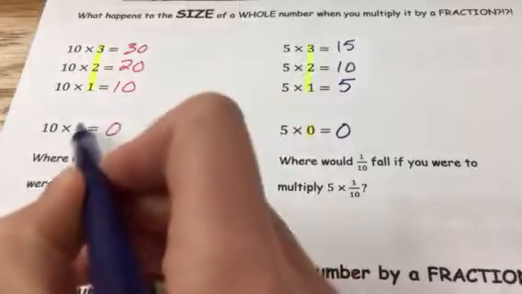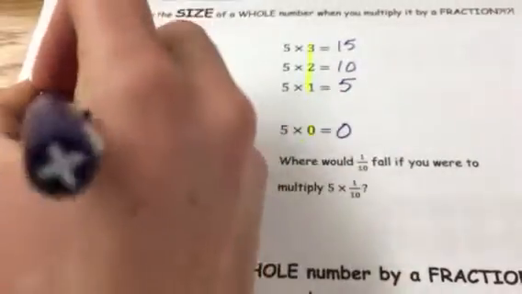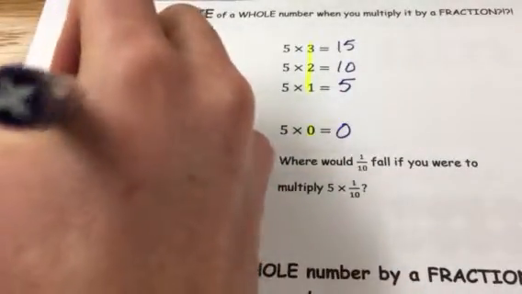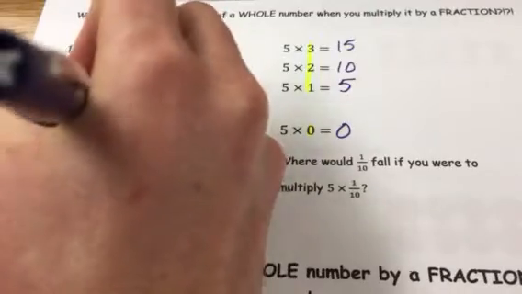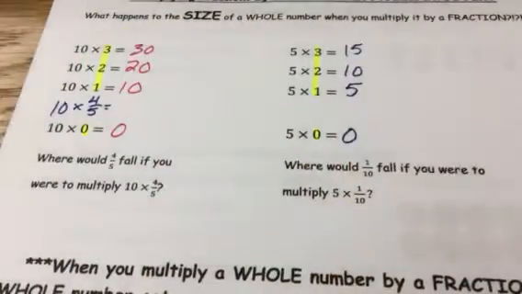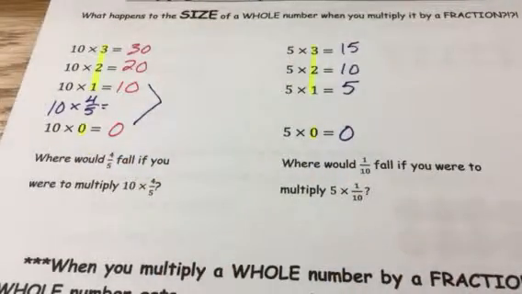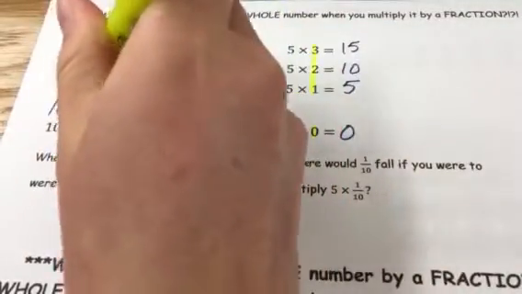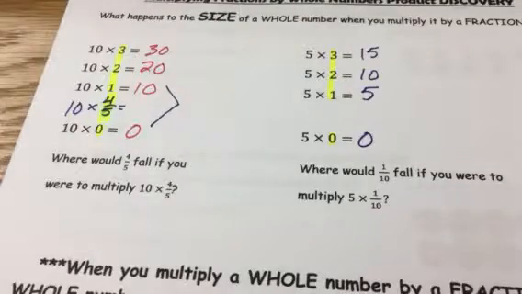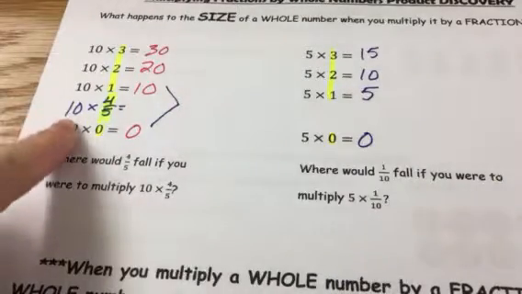And the answer is 4/5 definitely lives between 0 and 1. So 10 times 4/5 would fall right in between your 0 and 1, which means your product will fall between 10 and 0, which means the 10 would become smaller.